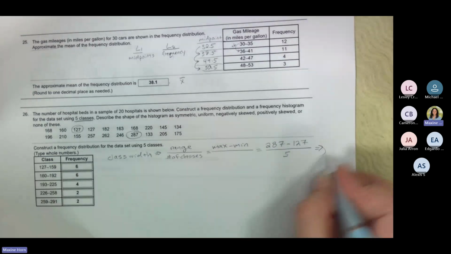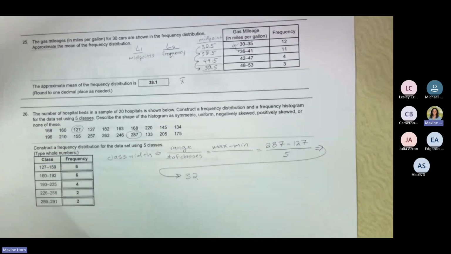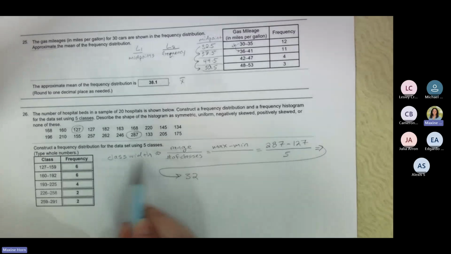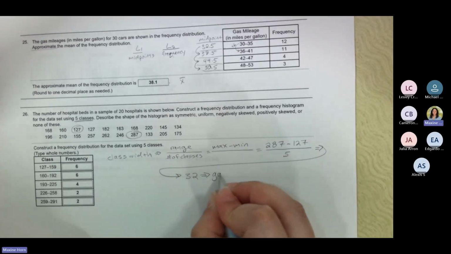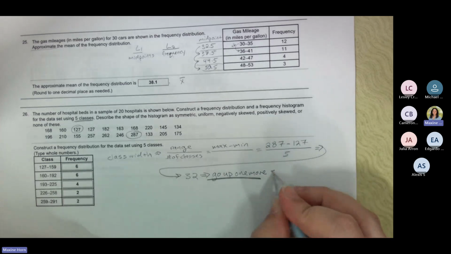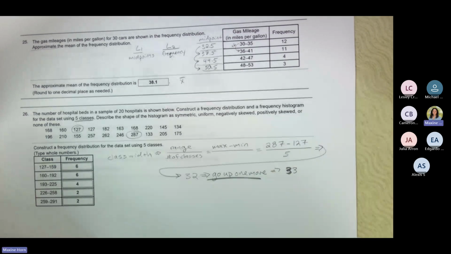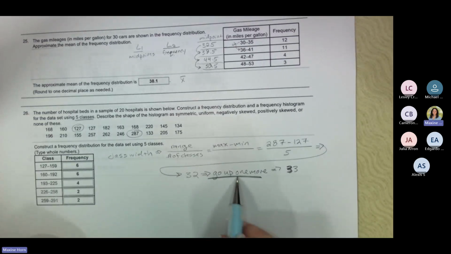So actually, I'm going to do this down here. This is going to give me 32, but when we're finding the class width, we have to take this and then go up one more number. So you do the range divided by the number of classes, and then you go up one more, right, to 33. You have to go up one more.